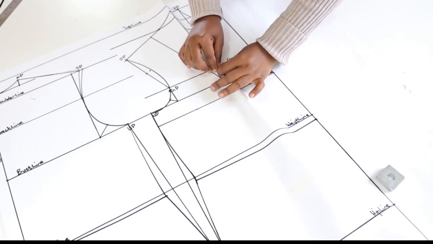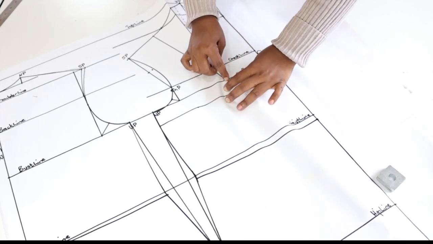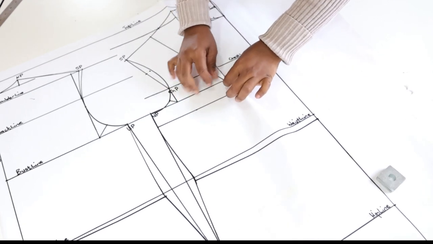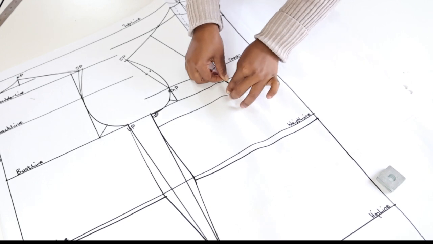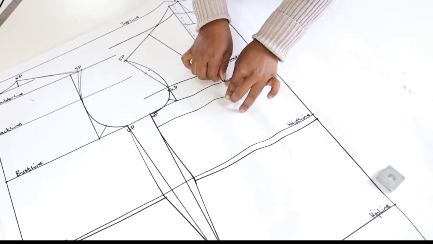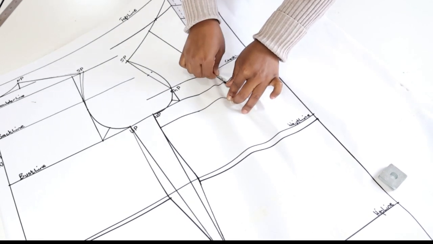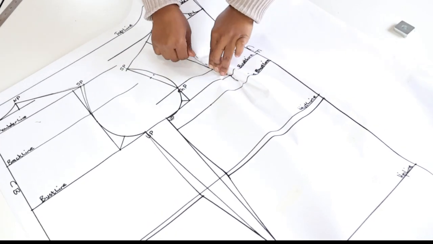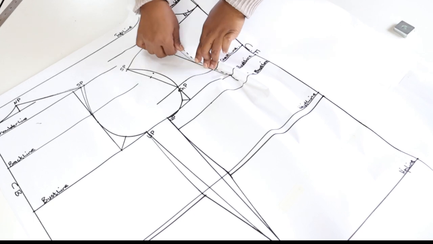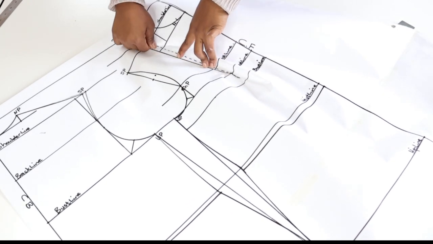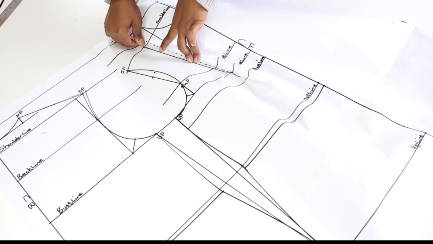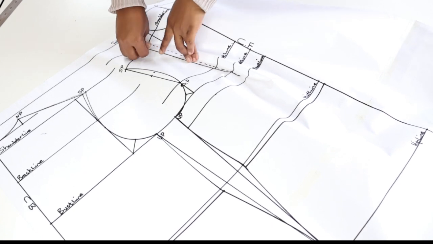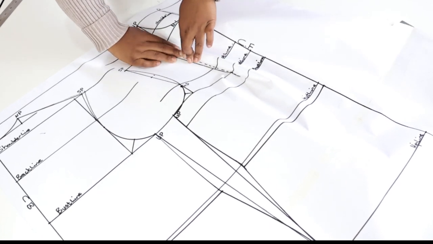We are then going to close the dart. We are then going to create a crease.